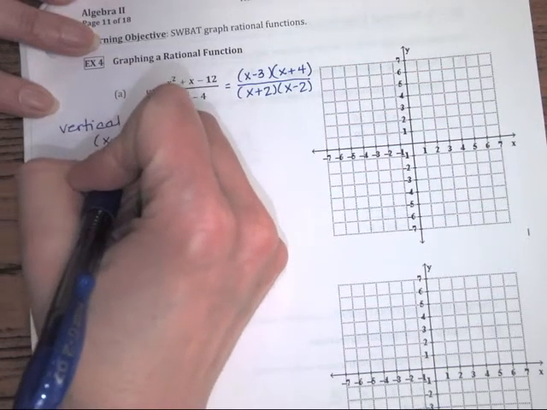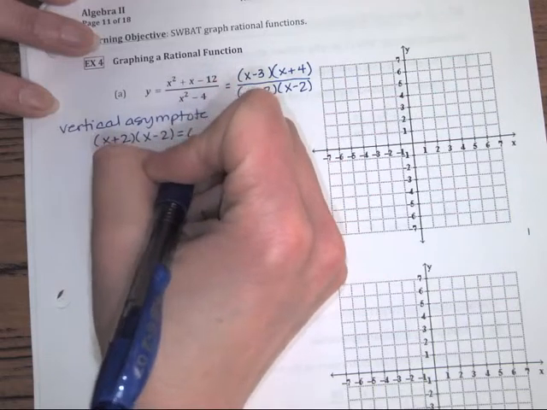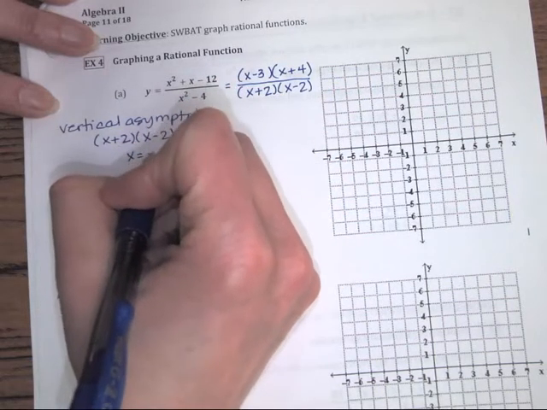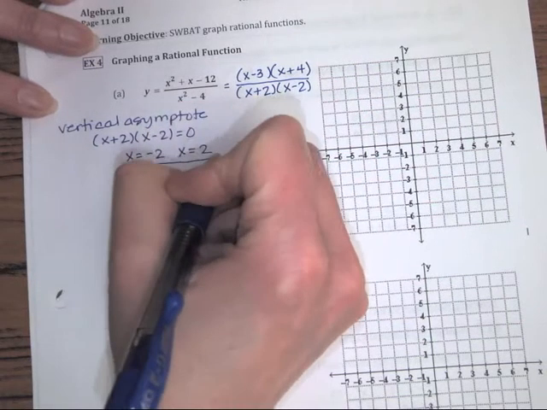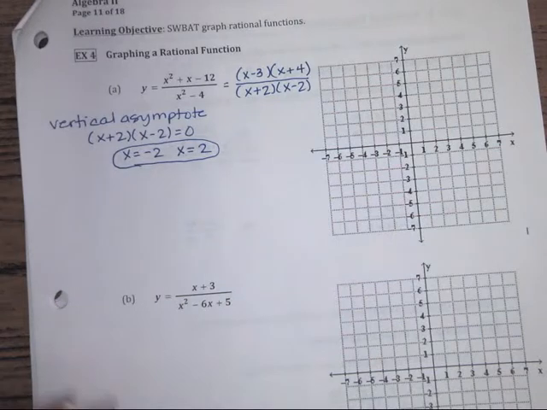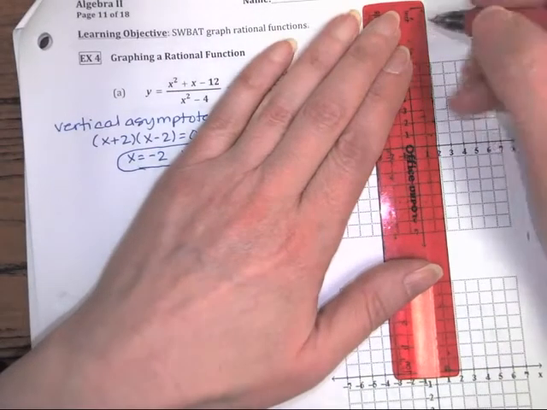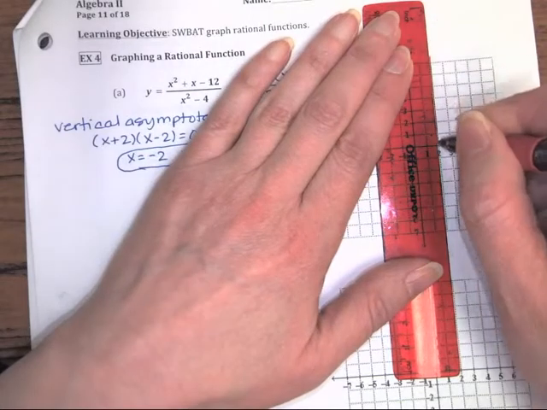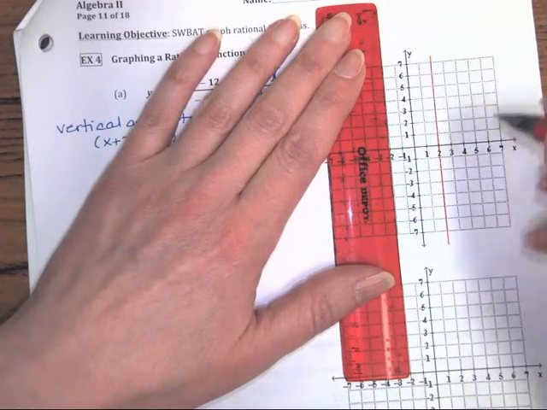So x plus 2, x minus 2 equals 0. This is going to give you x equals negative 2 and x equals 2. Fair enough? Let's draw those in. Hopefully I've given us enough graph paper here to draw these graphs in. We'll see.